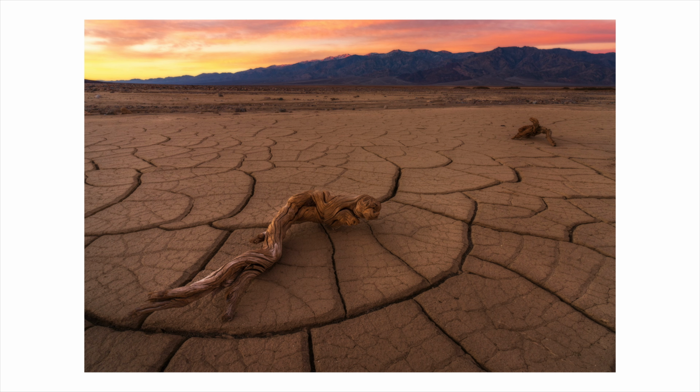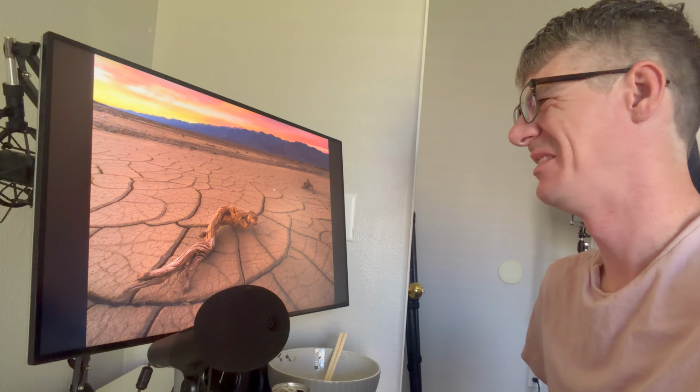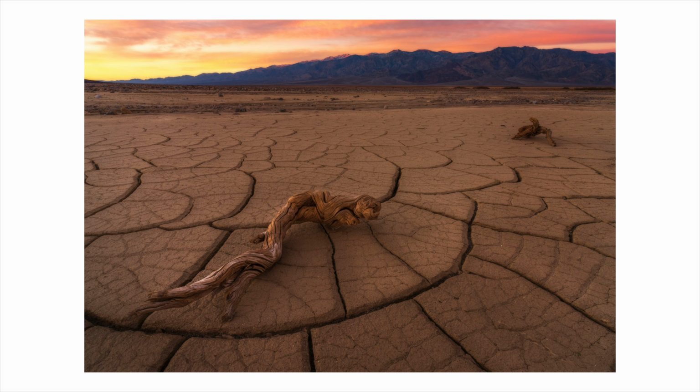Whatever you do though, don't bring in props or put in something unnatural. I cringe every time I look at this photo because I purposely put these pieces of driftwood there. Completely fake.